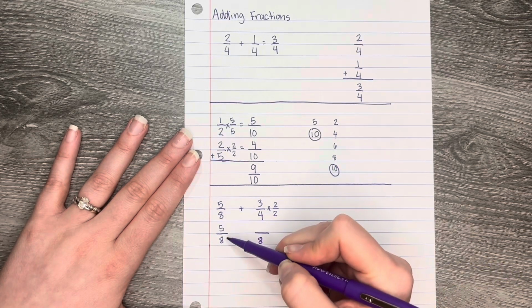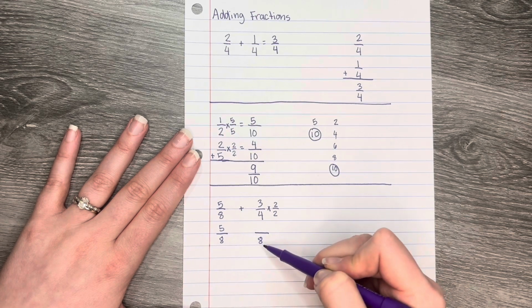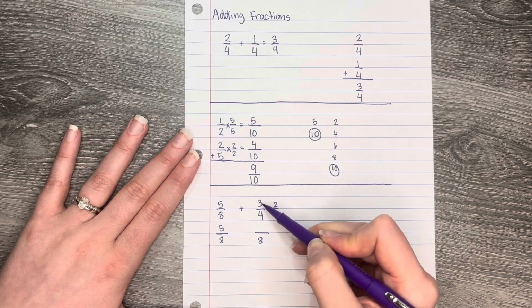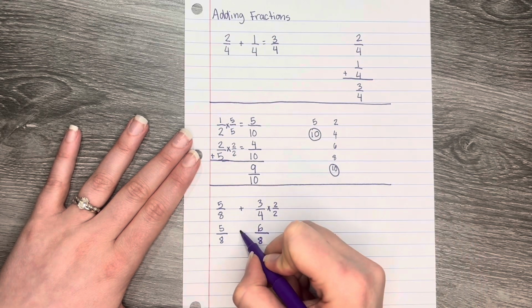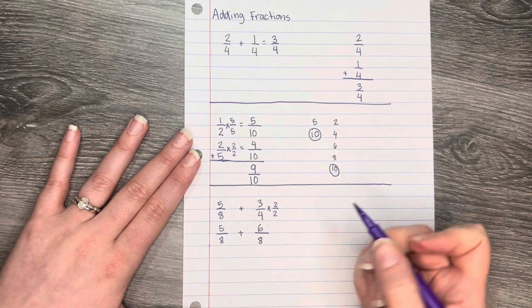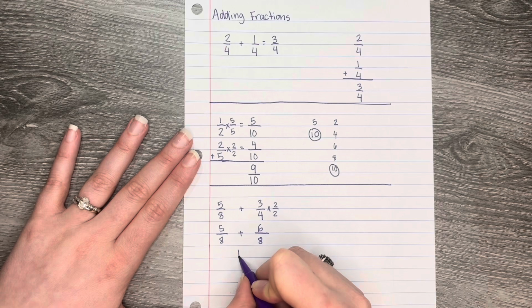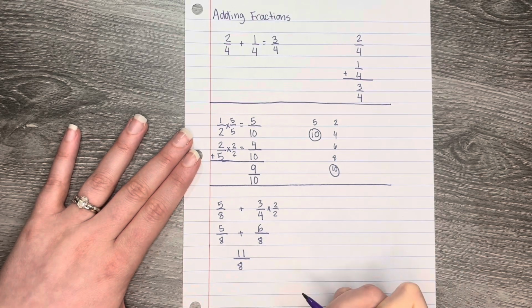I'm going to leave this 5/8 alone. I can make this one 8ths and make them the same size pieces. 4 times 2 gave me 8 as a denominator. 3 times 2 is going to give me 6 as a numerator. When I add those together, I have 5 pieces plus 6 more pieces. That's 11 pieces, and they're all the size of an 8th.